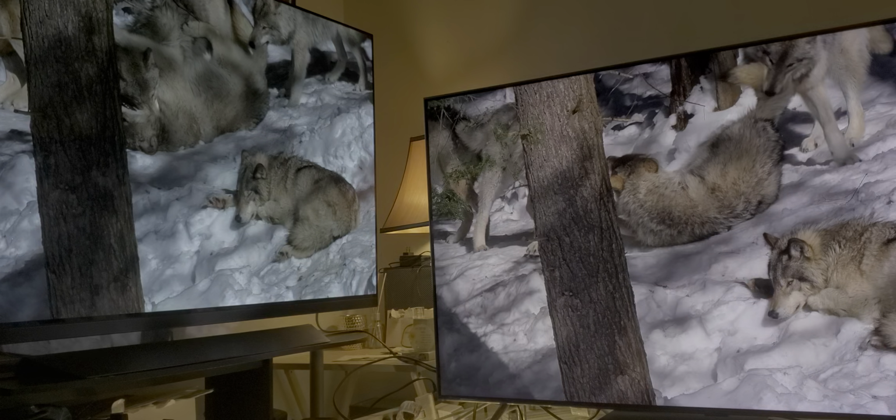Right now I'm looking at the QLED from the center, and I'm looking at the OLED from an angle.